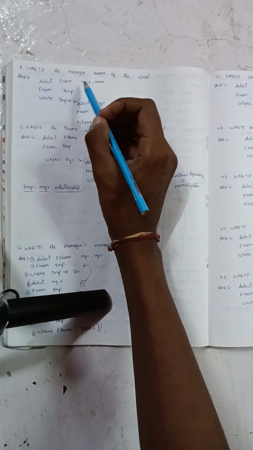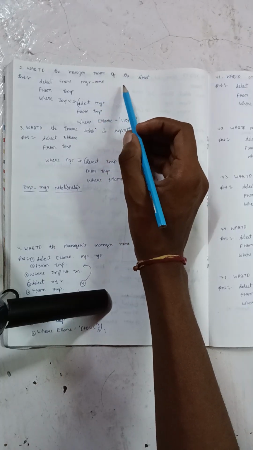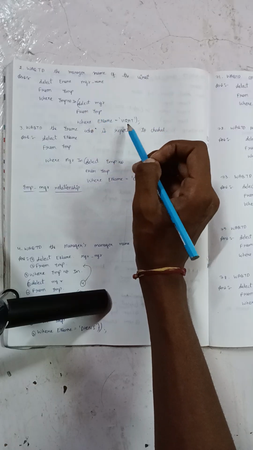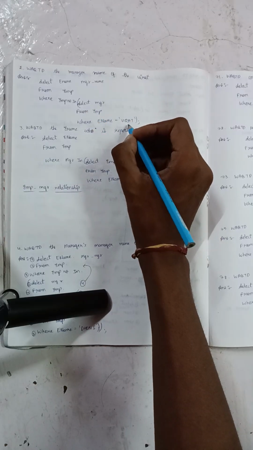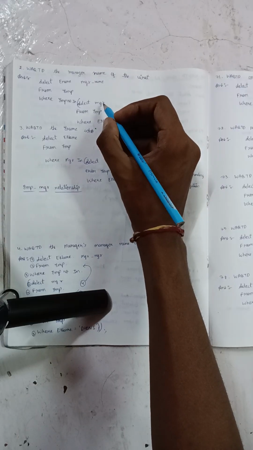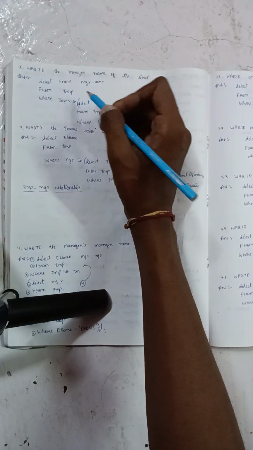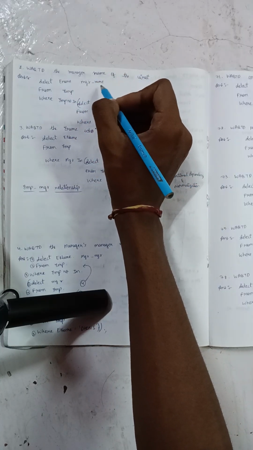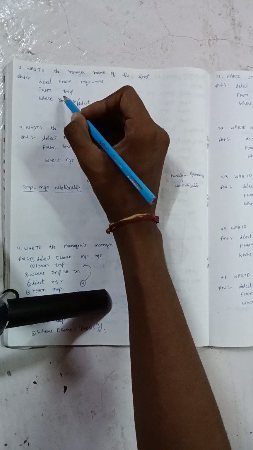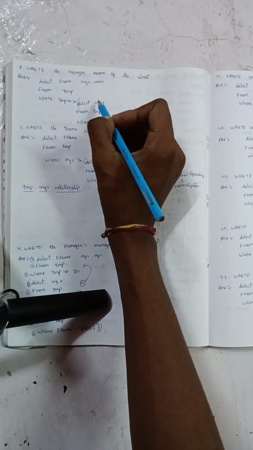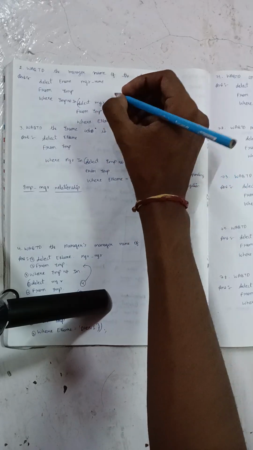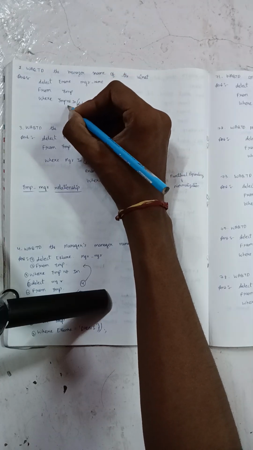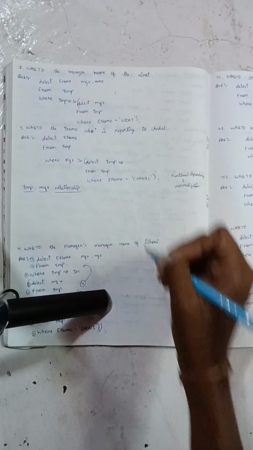Write a query to display the manager name of Virat. Here we want to know about Virat's manager. So select MGR from EMP where E name equals Virat, so that we will get Virat's manager number, and we want to know the manager name. So select E name as MGR name, here I am using an alias, from EMP where employee number in that result. If the MGR number is 5, the employee who has employee number 5 will be displayed.